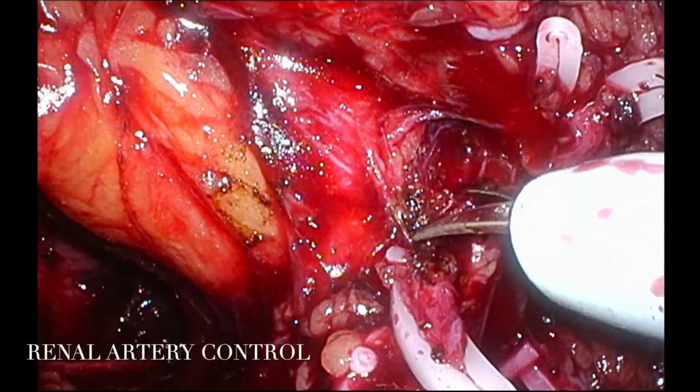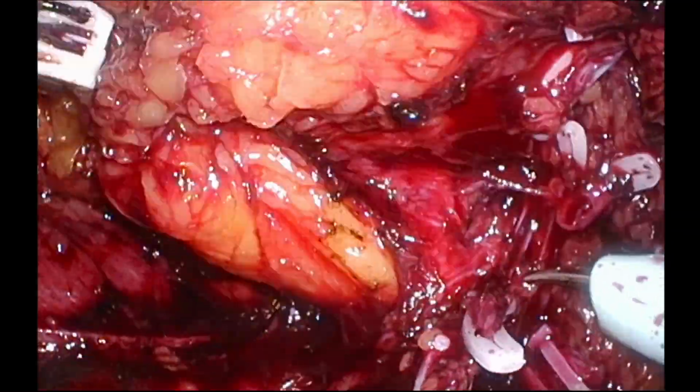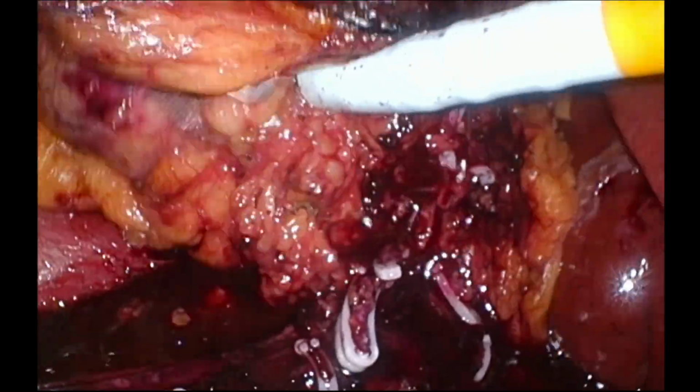After cutting the renal vein, the main renal artery, which was clipped previously and was behind the renal vein, can be seen.